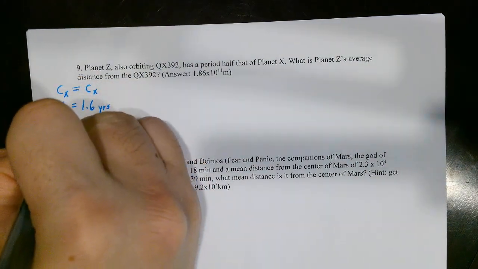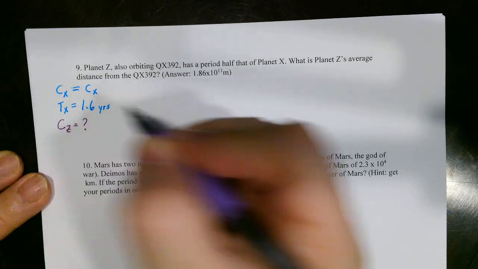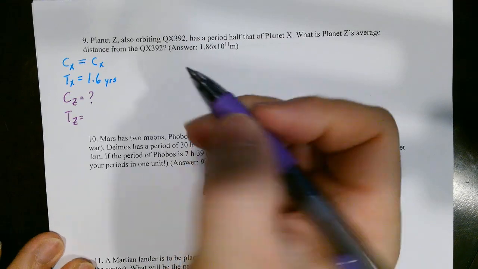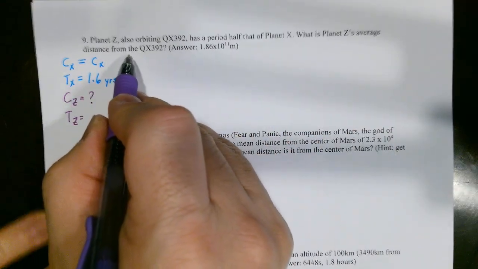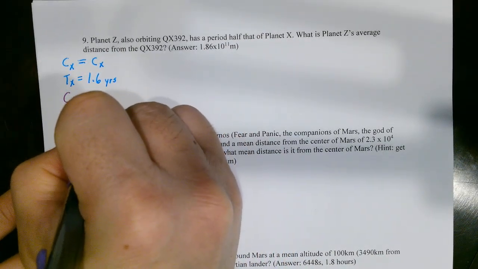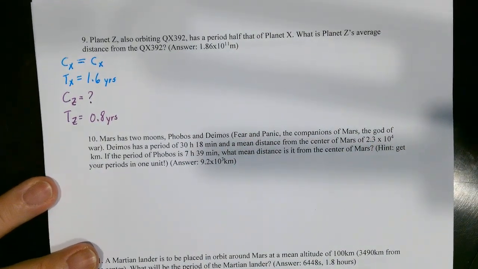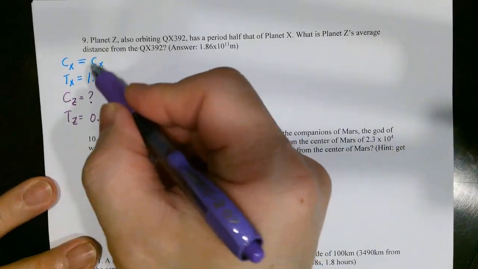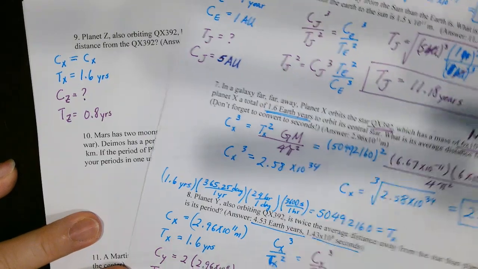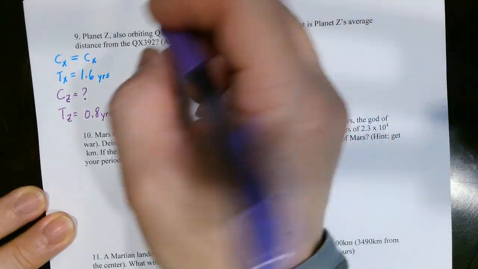Then Cz is equal to question mark. And Tz is equal to, let's say, half, so 1/2 of 1.6, or 0.8 Earth years. Okay? So we'll find this Cz in terms of Cx and then just multiply that by 2.96 times 10 to the 11th after we get it. All right? So let's see.